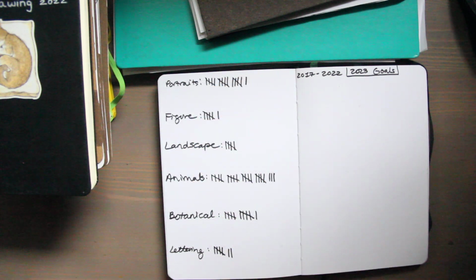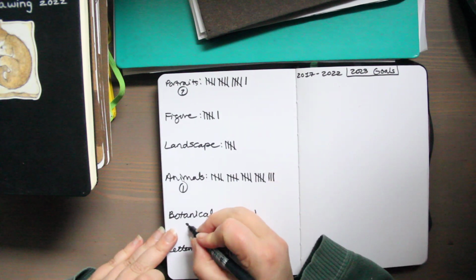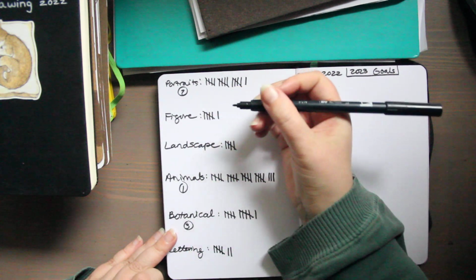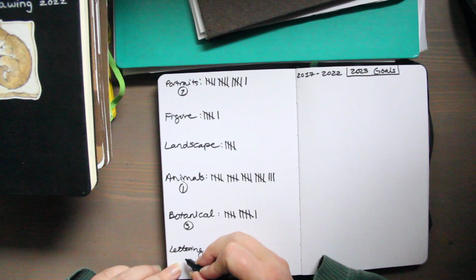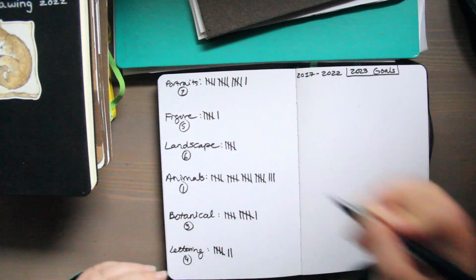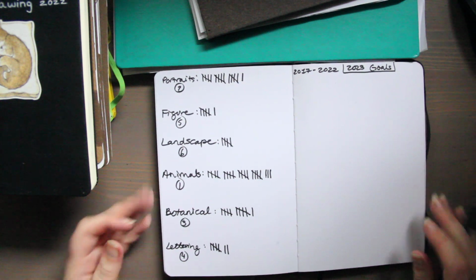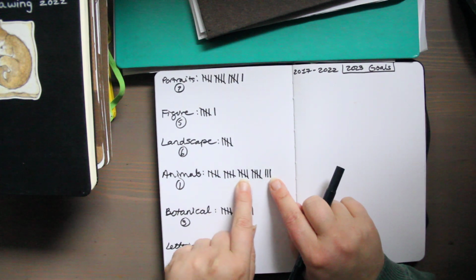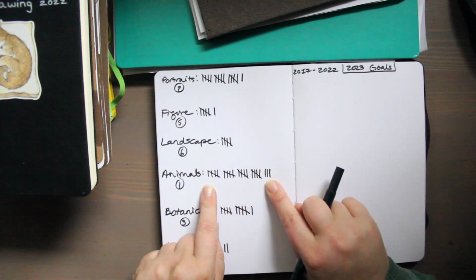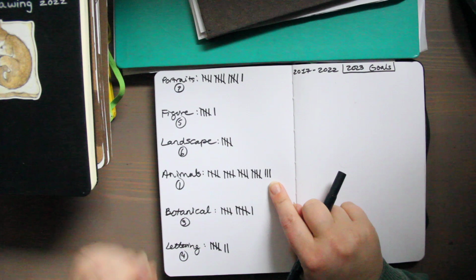So we can see that my number 1 favorite thing is animals, and my second favorite thing is portrait, and then botanical, lettering, figure, landscape. Okay, so this is the order in which I like to create things. Now, as you can see, I have tried to incorporate animals in 23 different sketchbooks.